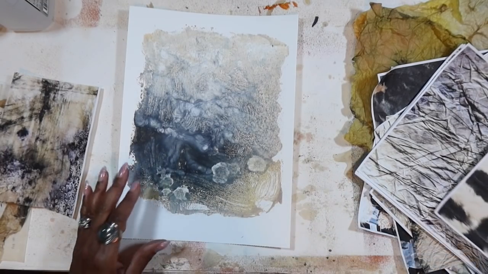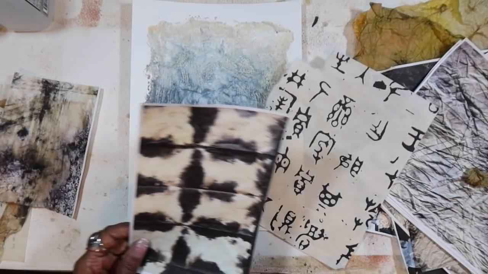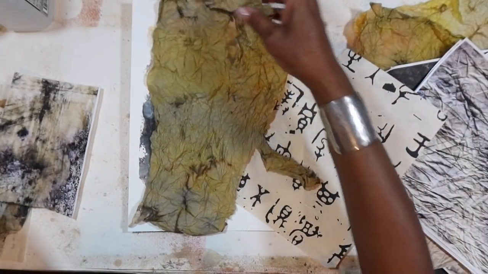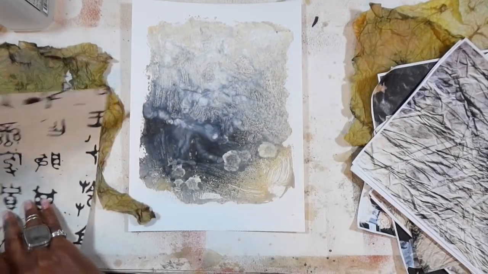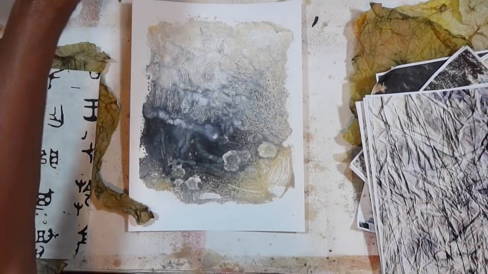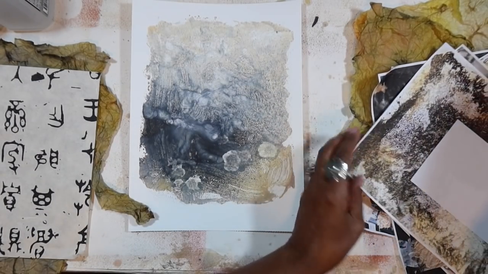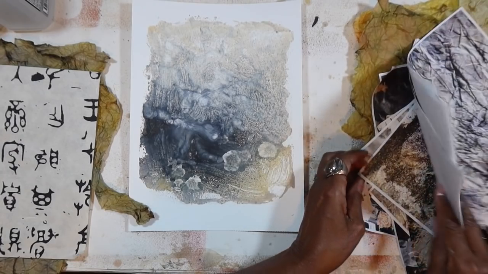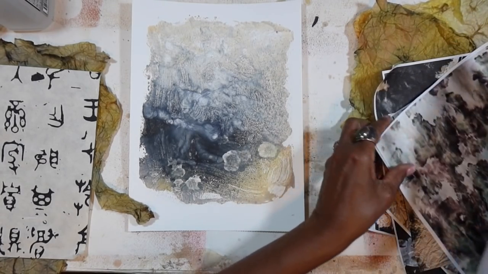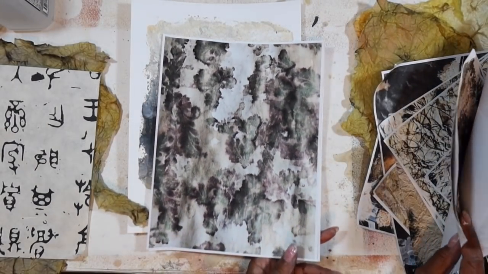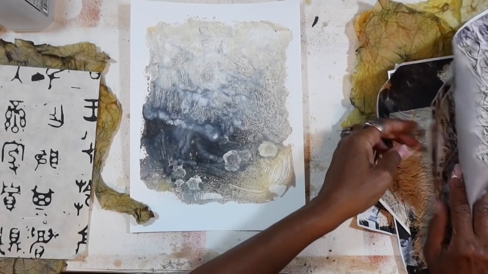So I think what I'm going to do is figure out what we have here. I'm going to use some of the printables. Just grabbing colors right now. Put that there. I'm just flipping through these. That color would not look nice with it.